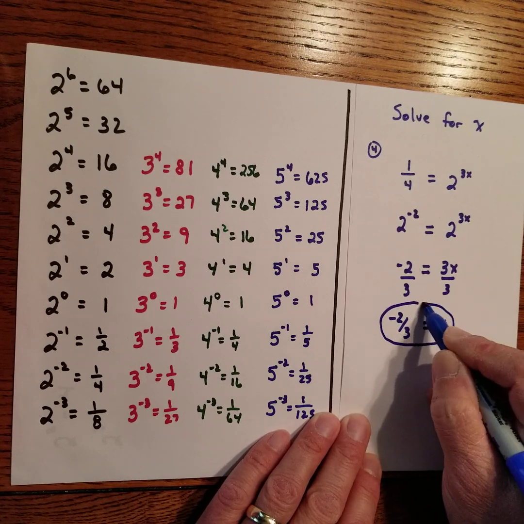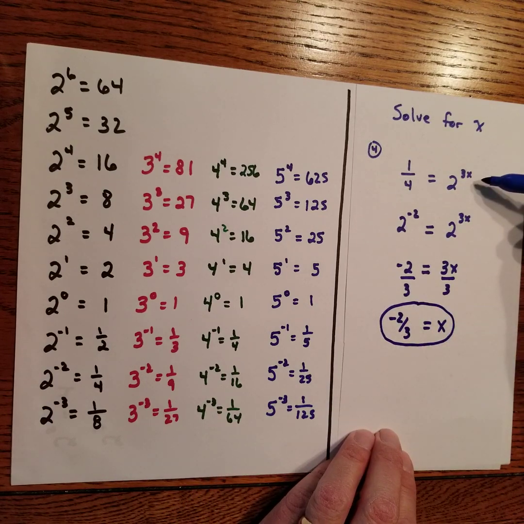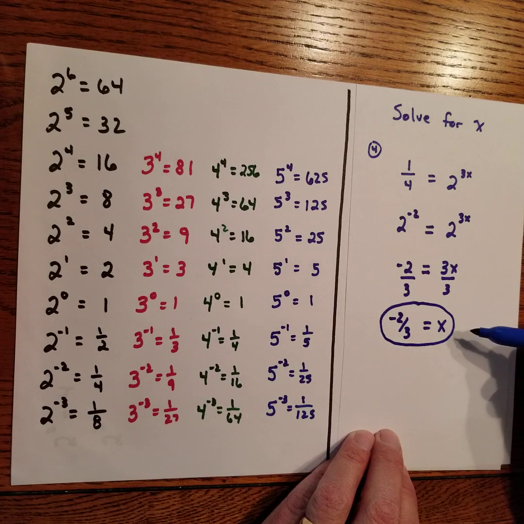When you work these problems on your assignment, I want you to write the equation down and then show the work as I'm showing the work. Don't just write the equation down and the answer. That doesn't get you full credit.